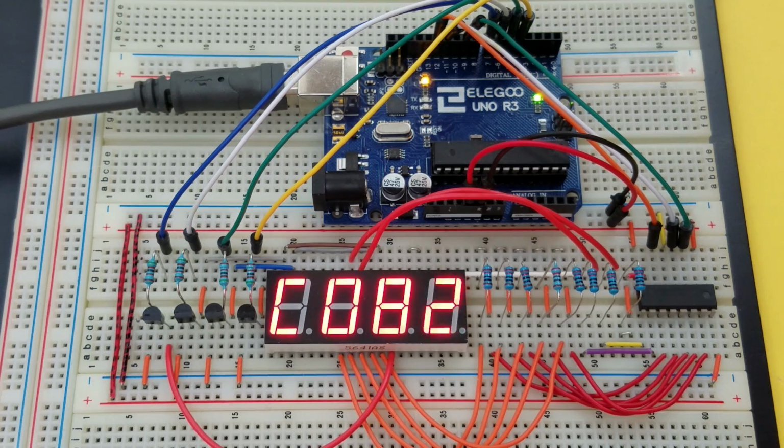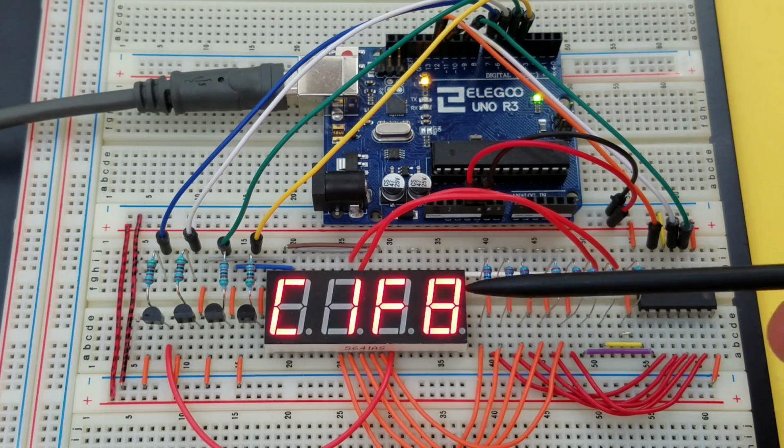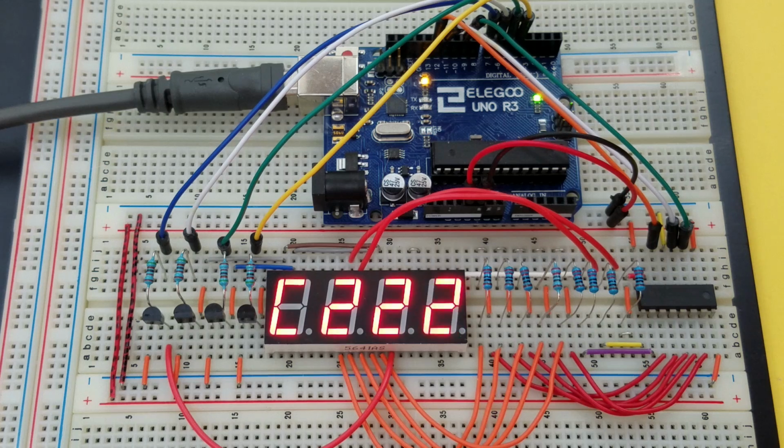And that's it. You can see that the brightness is even for all the LEDs, no matter how many LEDs for a digit is showing. That's the benefit of having devoted resistors to each LED segment.